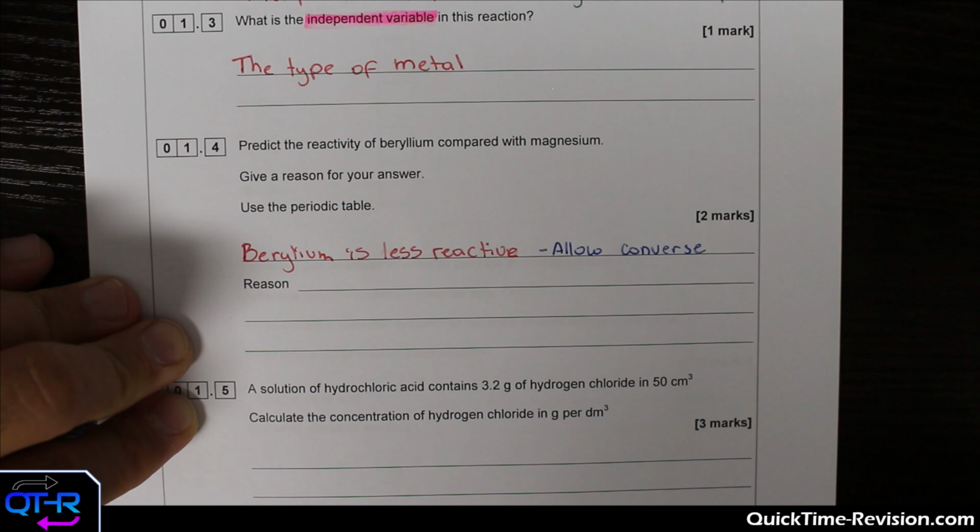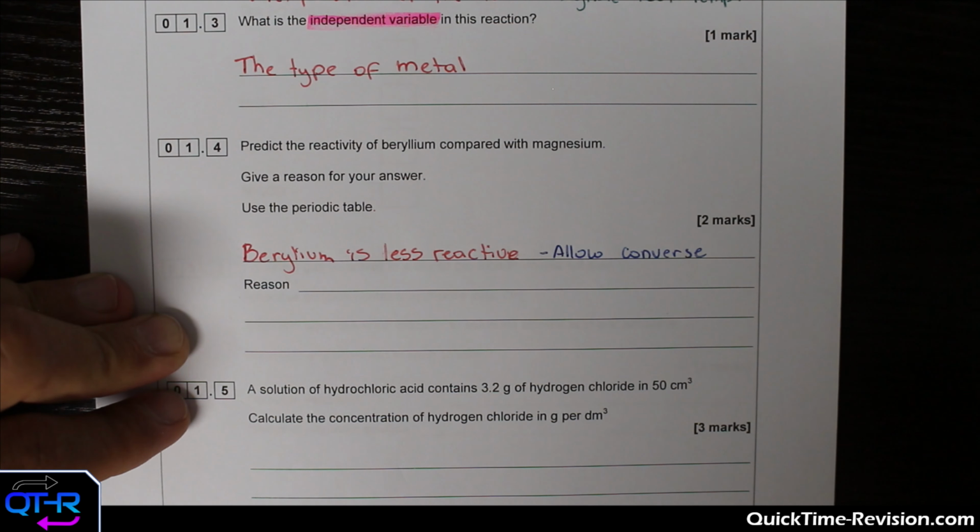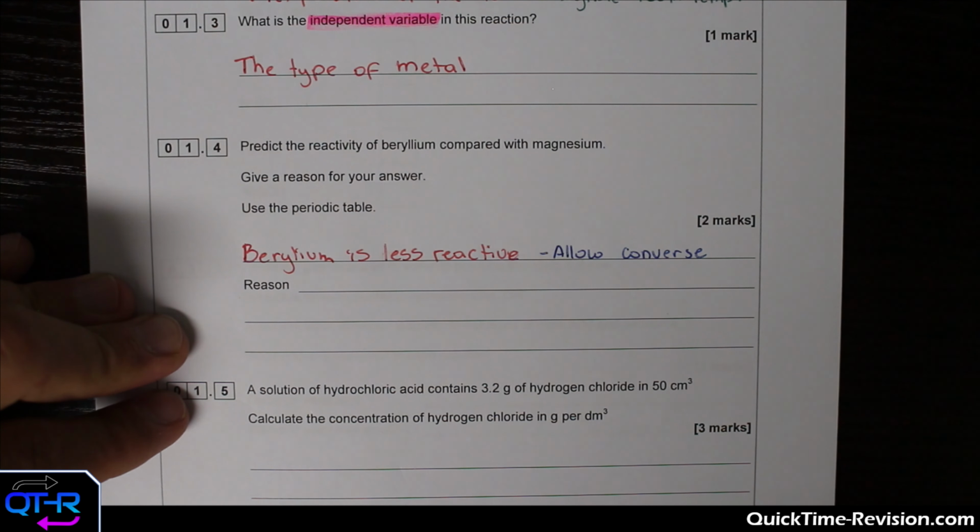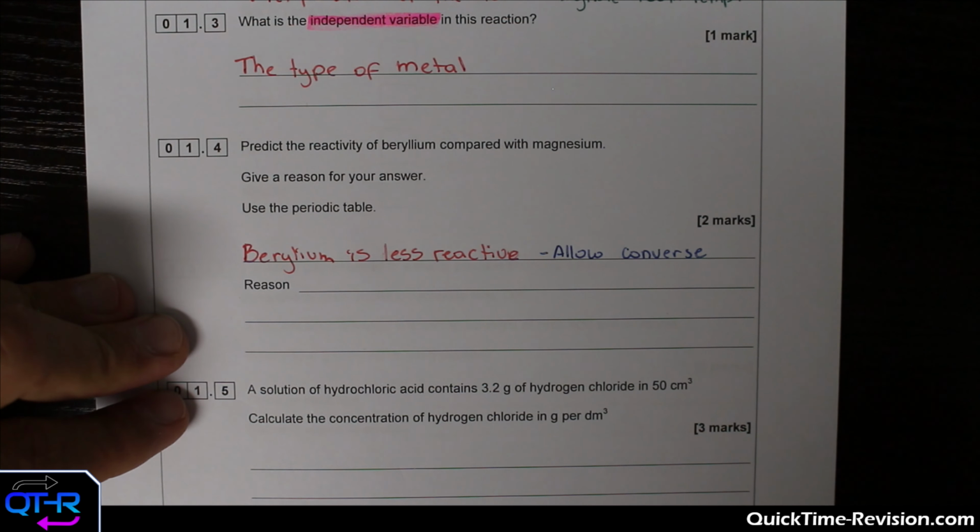And the reason that we could give is, one, there's greater attraction between the nucleus and the outer electrons. Another thing would be that more energy is needed to remove the electrons. Loss of electrons is more difficult. The outer electron is closer to the nucleus and there is less shielding. Okay, any of those would actually give you a mark.